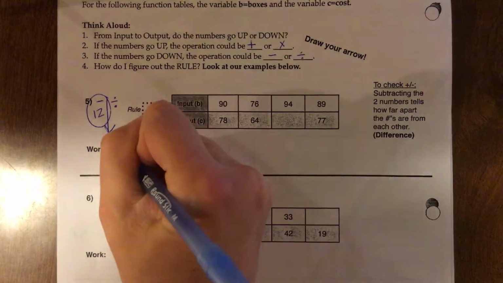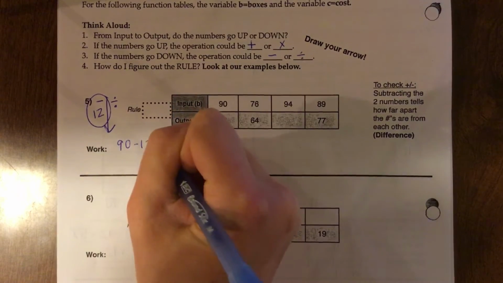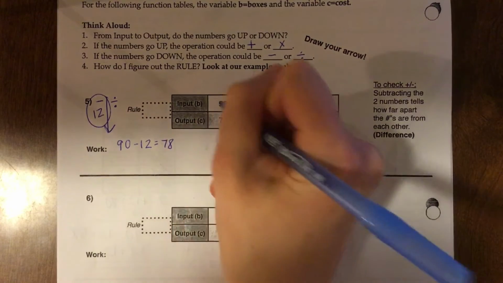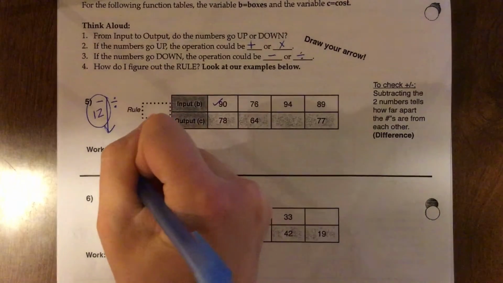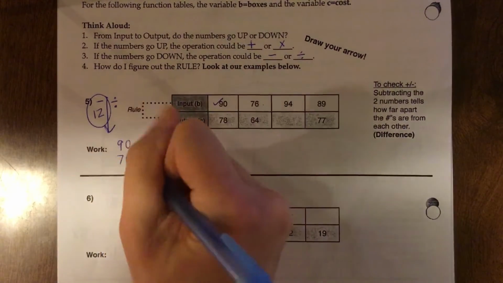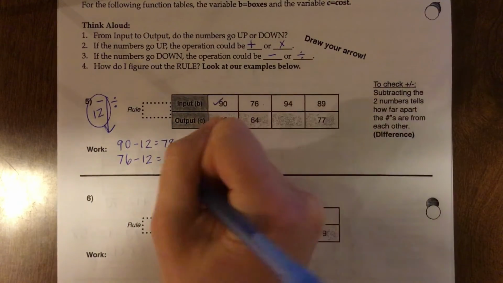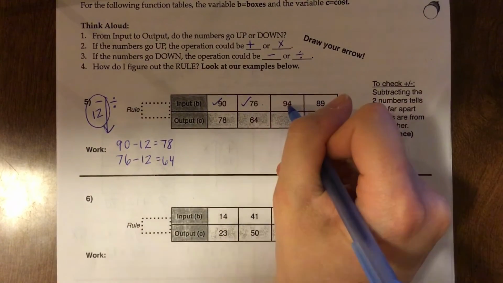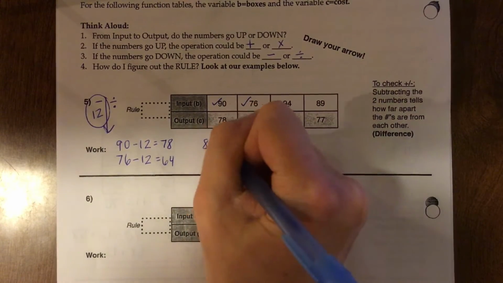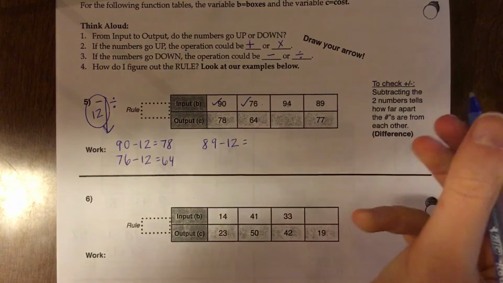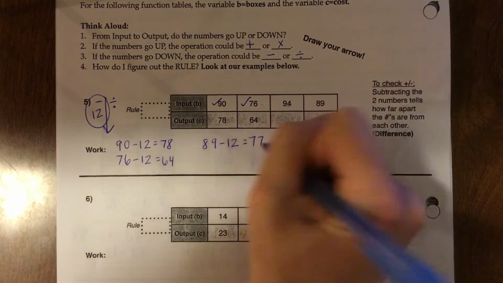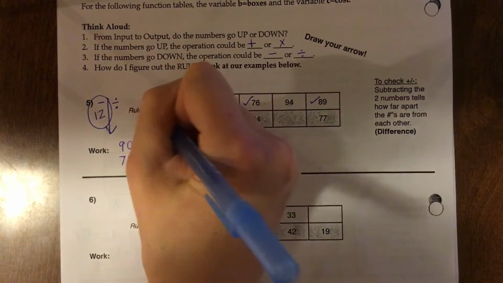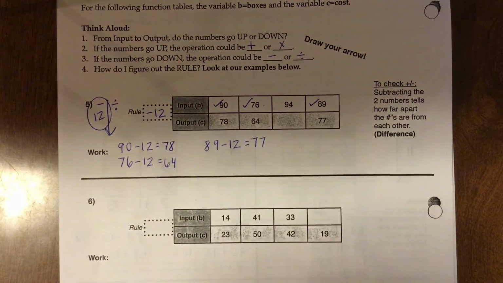So take 90 minus 12. If you plug that in your calculator, you are going to get 78, so that checks off. Now test 76 with the rule minus 12, and you're going to get 64. That checks off. Now I'll skip 94 and go to 89 minus 12. That equals 77, so that checks off. So since it worked 3 times, every time, I know my rule is minus 12.